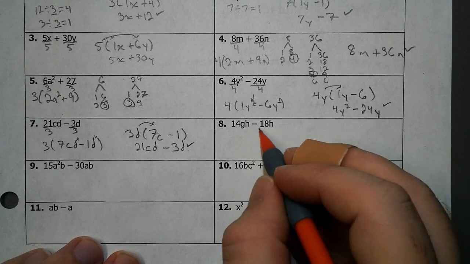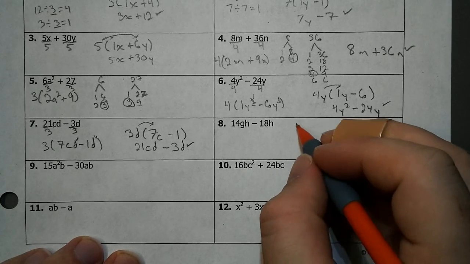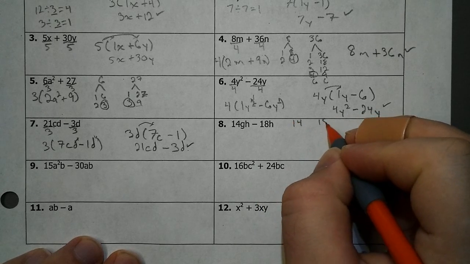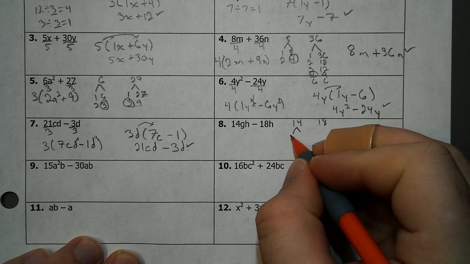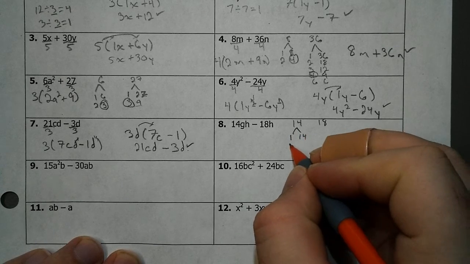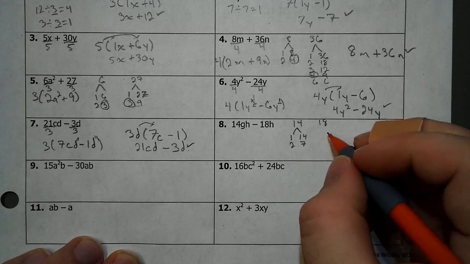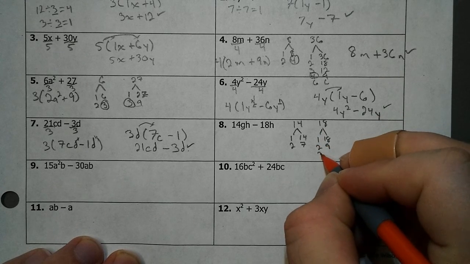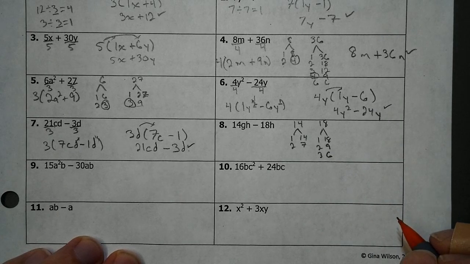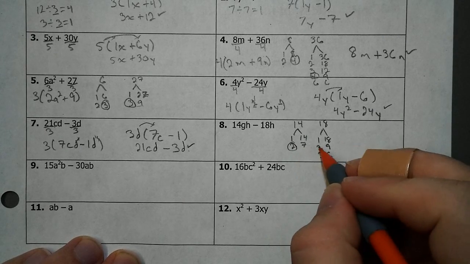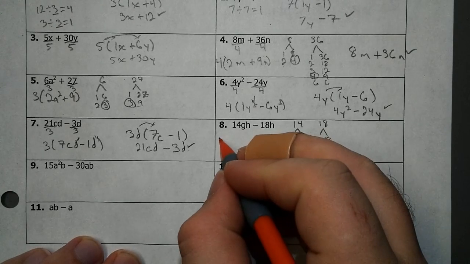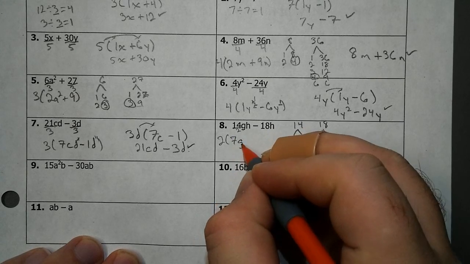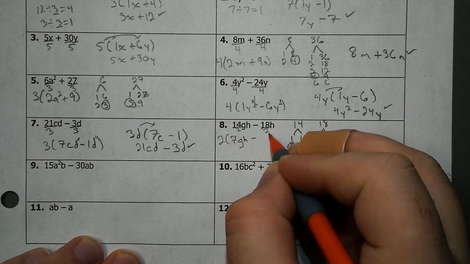Now, I look at my numbers. 18, I cannot divide that by 14. So let's make our factor tree. 14 here, 18 there. So with 14, it's going to start out with 1 and 14, 2 and 7, and then that's it. This is 1 and 18, 2 and 9, 3 and 6, and then that's it. Well, the biggest number in both of them is just that 2. So we're dividing out a 2 for my numbers. 14 divided by 2 is 7. 18 divided by 2 is 9.